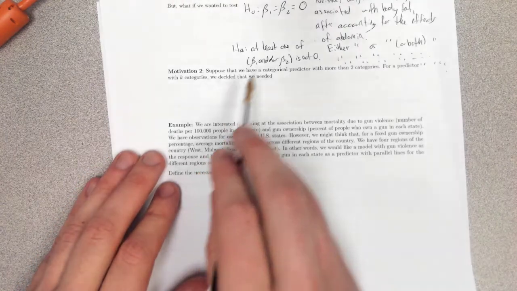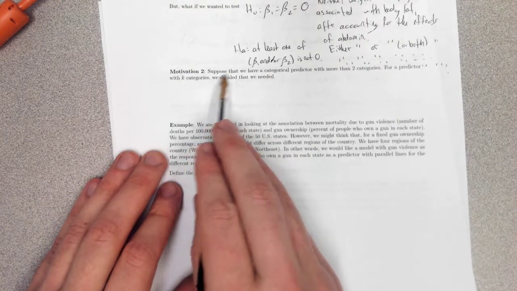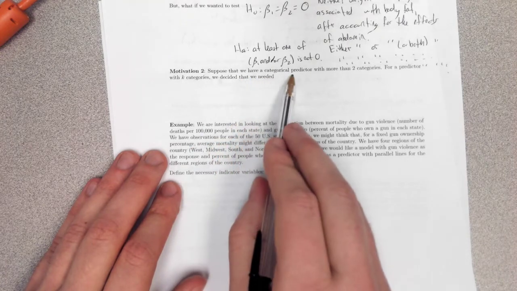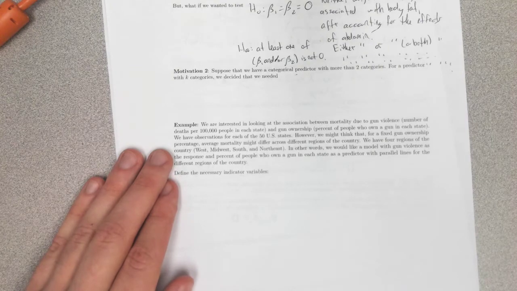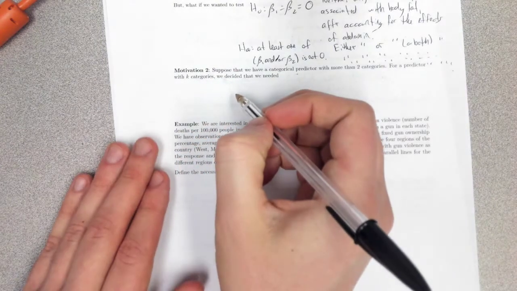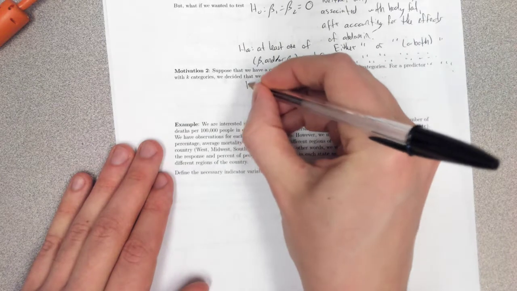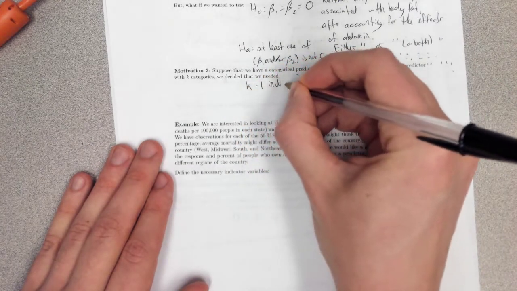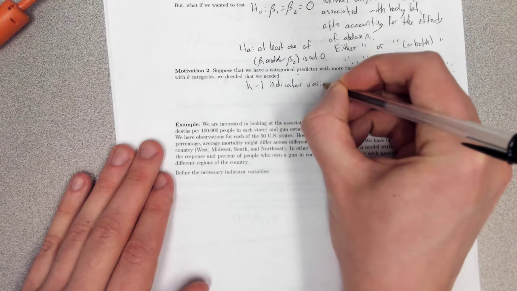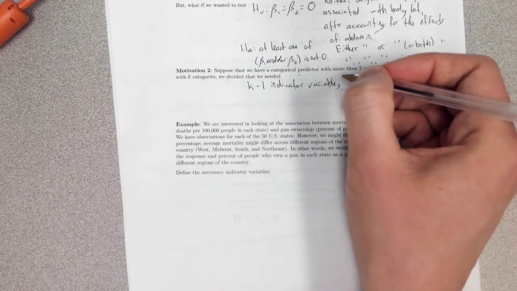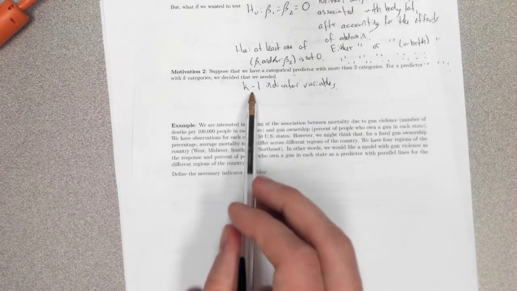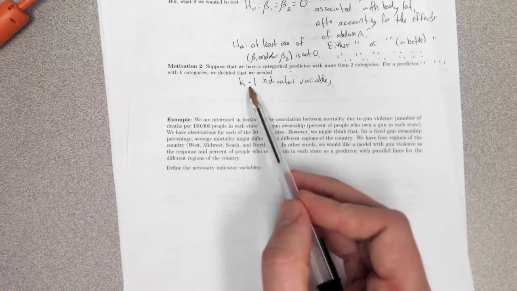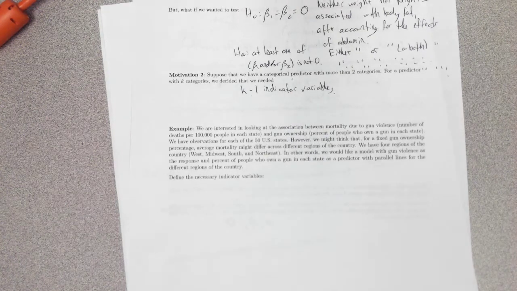I think an even more common motivation is the second one, where suppose that we have a predictor with more than two categories. For a predictor with just kind of k arbitrary number of categories, we decided that we would need k minus 1 indicator variables. Up to this point, we've only dealt with categorical predictors with two categories. We haven't yet seen a categorical predictor that has more than two.